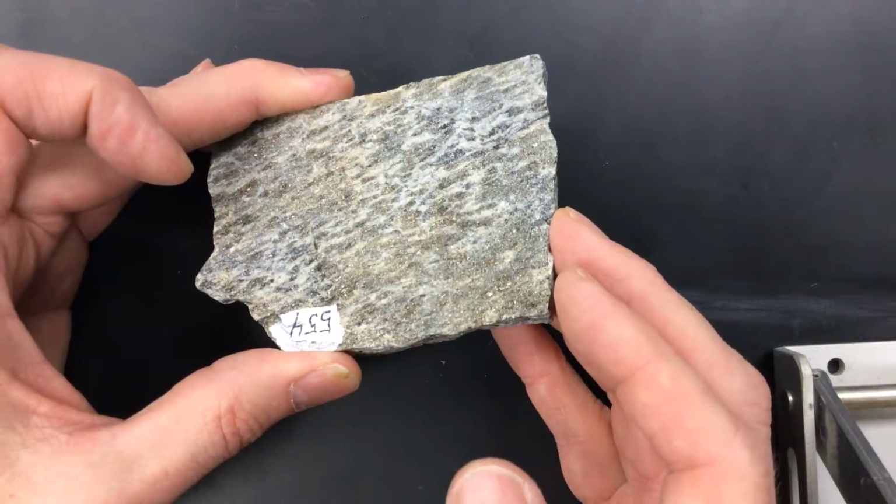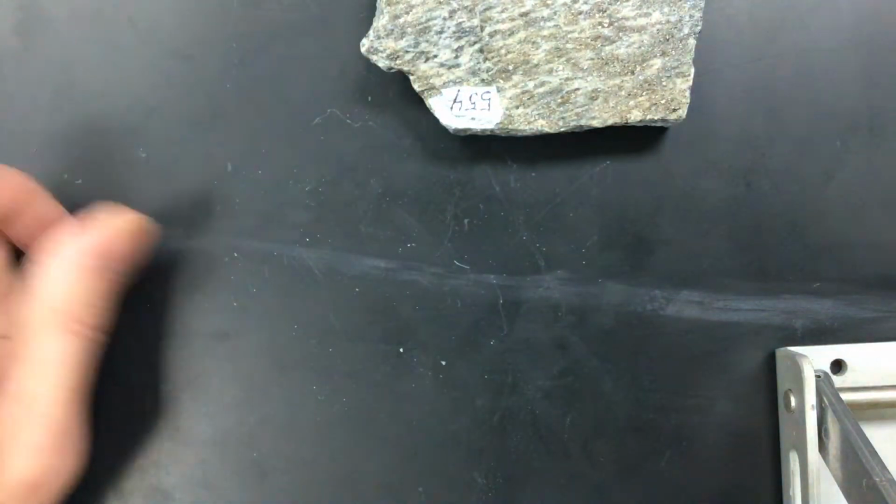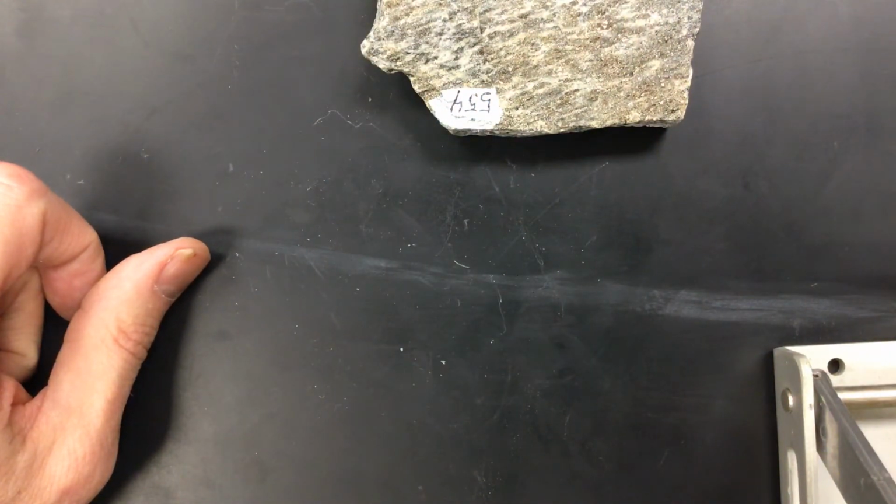You could have just a lineation, or you could have no foliation, no lineation, in which case we would just call it non-foliated. And that's about it.